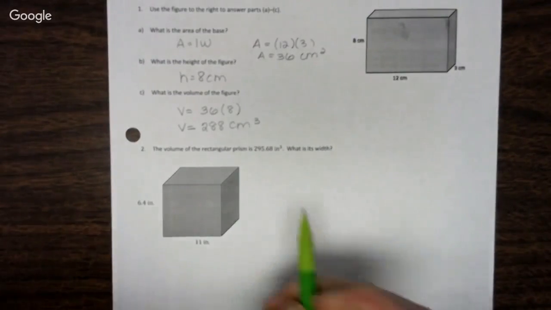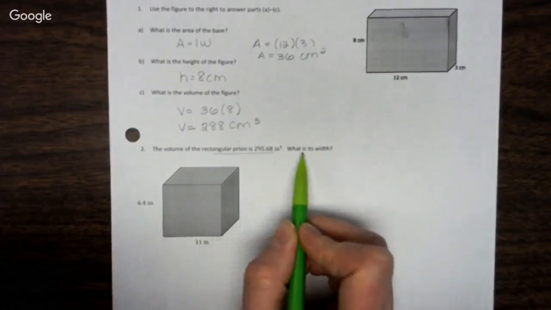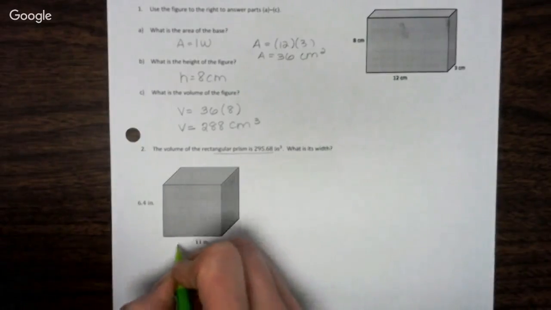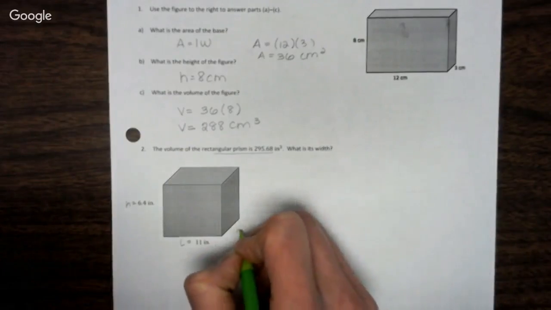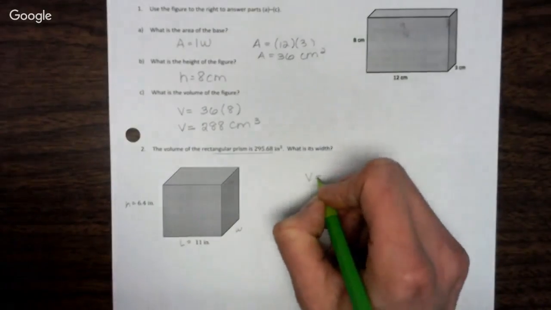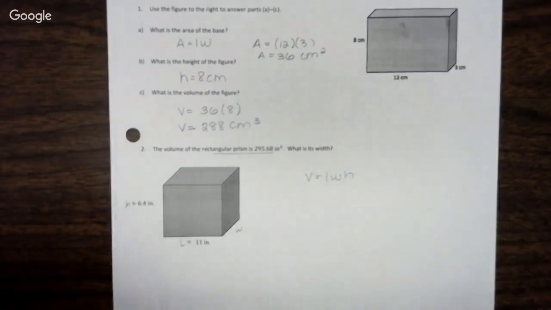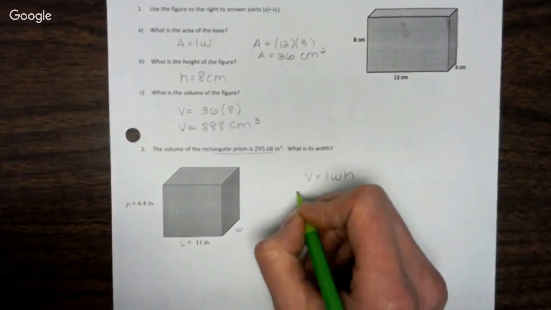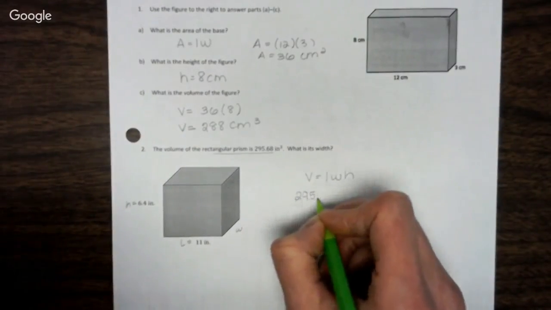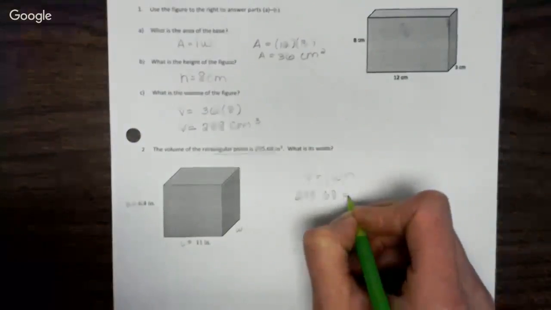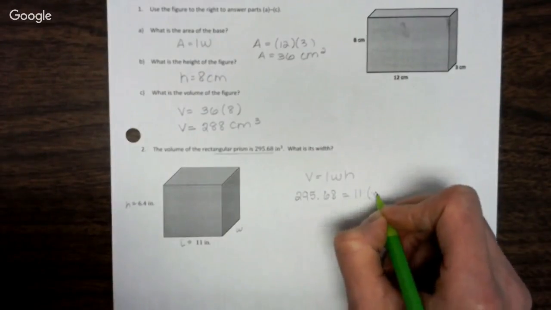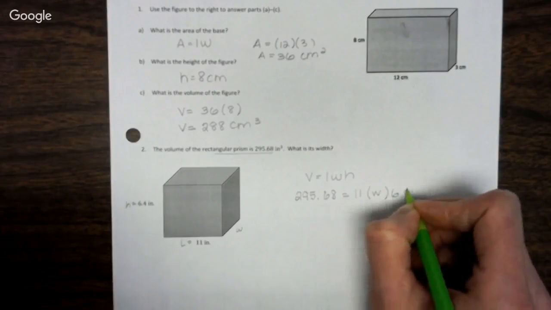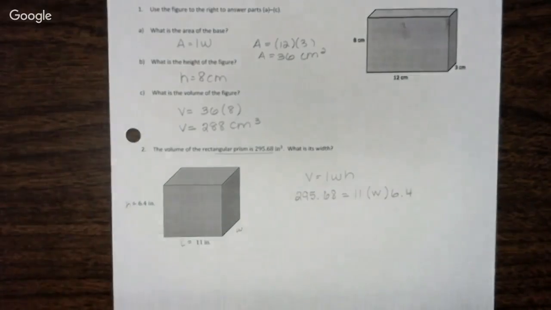All right, what if they tell us the volume? This time they tell us the volume and they want to know the width. So we know that the length is 11, the height is 6.4. What is the width? So we know our formula is length times width times height. We're going to substitute in 295.68 for our volume. Our length is 11. Our width we don't know. And our height is 6.4.